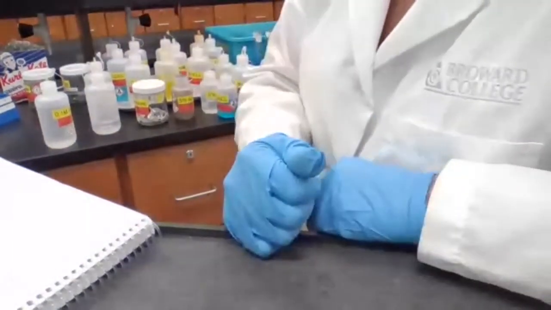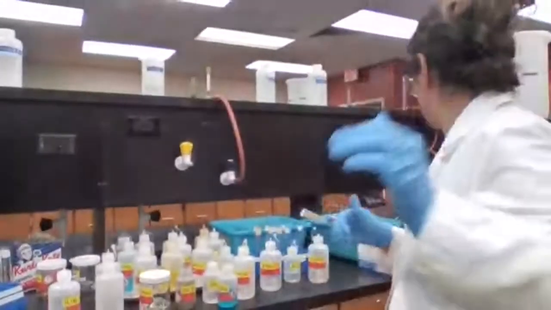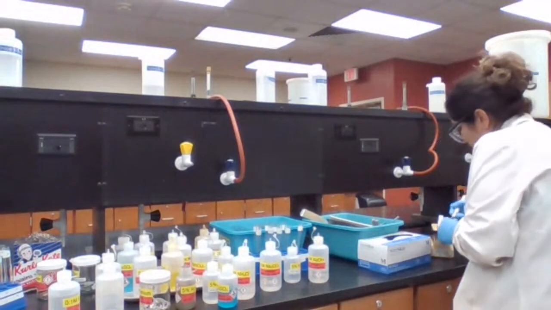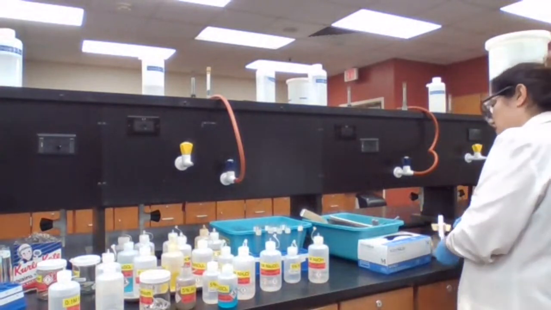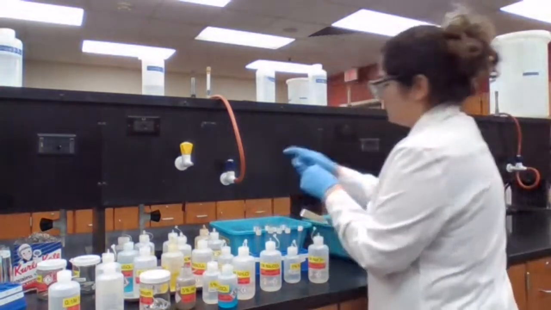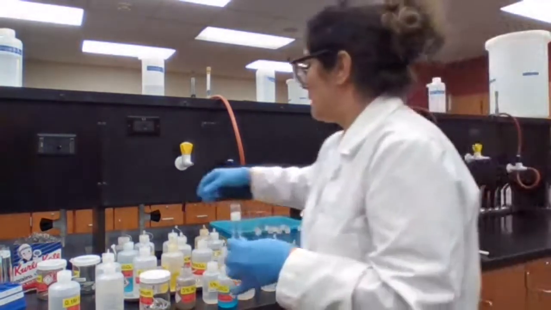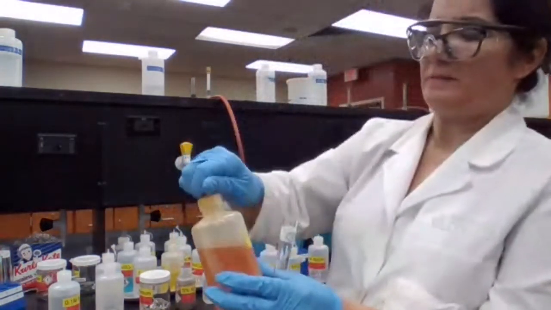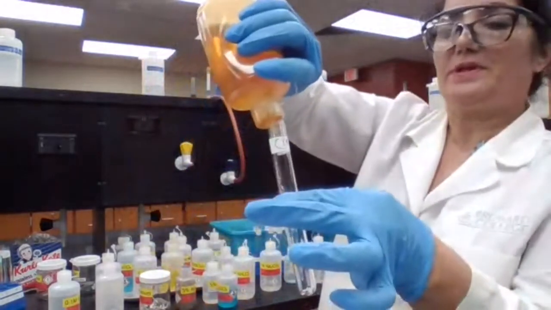Test tube 10, iron nitrate and sodium hydroxide. Okay. Iron nitrate is a yellow color but clear solution.